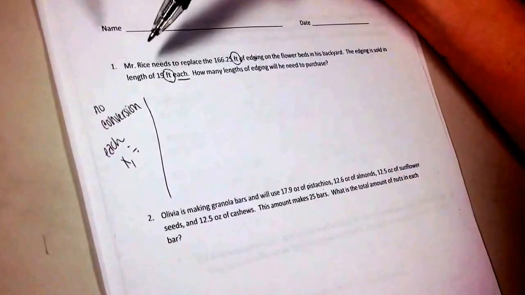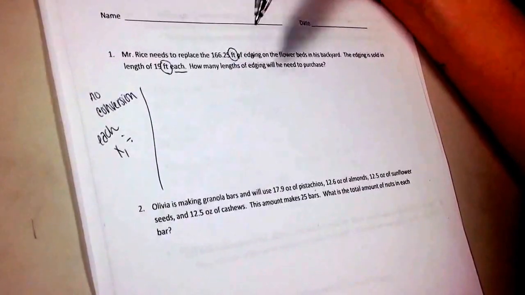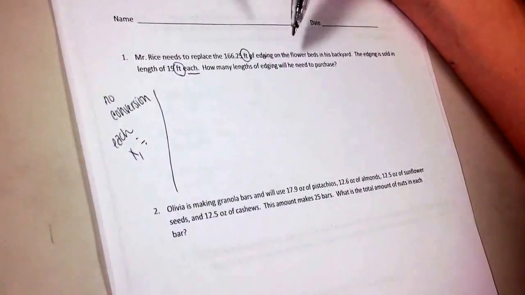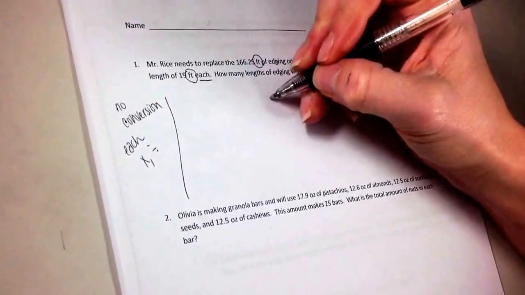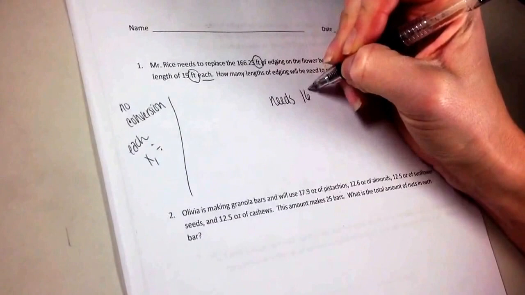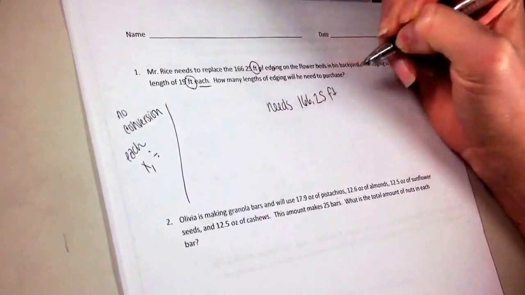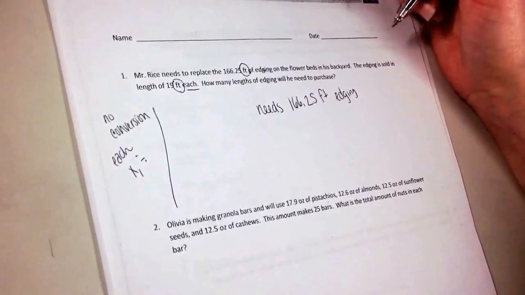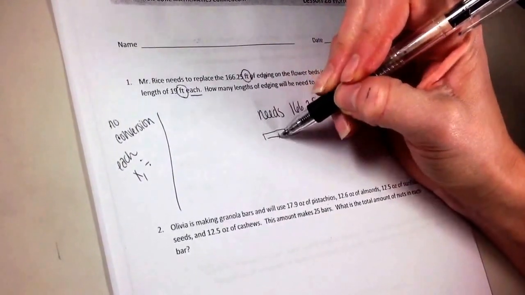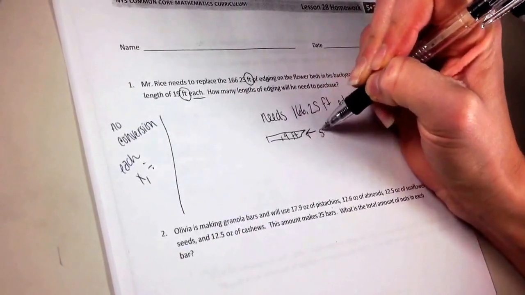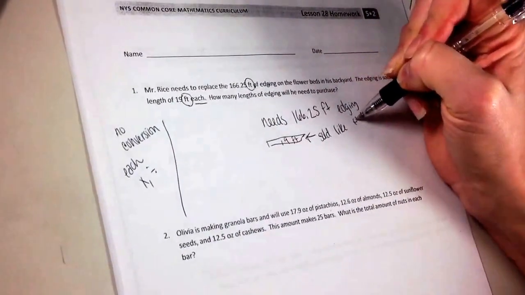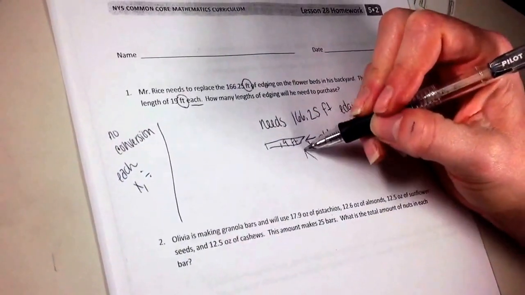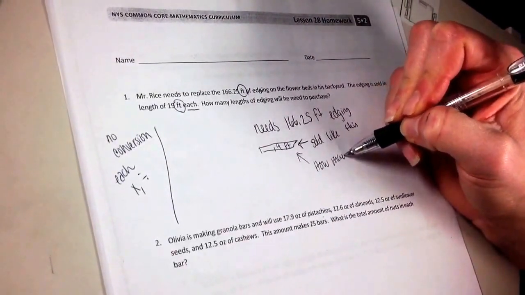Mr. Rice needs to replace the 166.25 feet of edging on the flower beds in his backyard. So he needs that much edging. Okay. The edging is sold in lengths of 19 feet each. So it's sold like this. They want to know how many lengths of edging will he need to purchase. So they want to know how many of those.